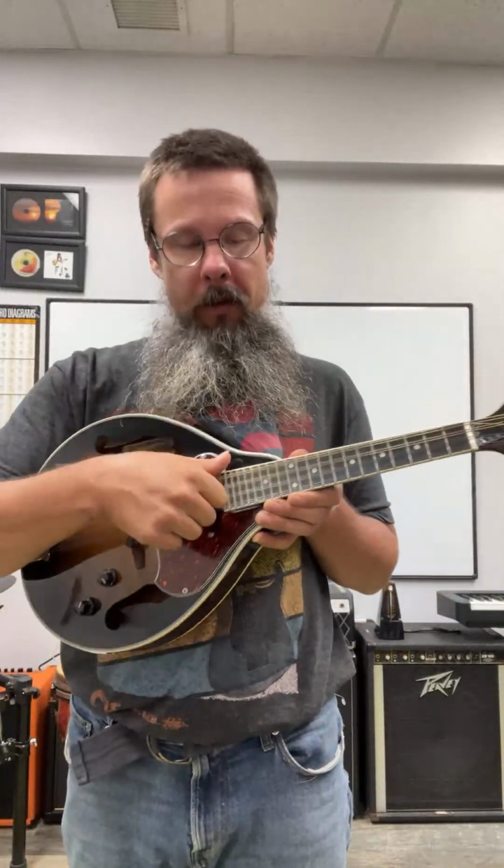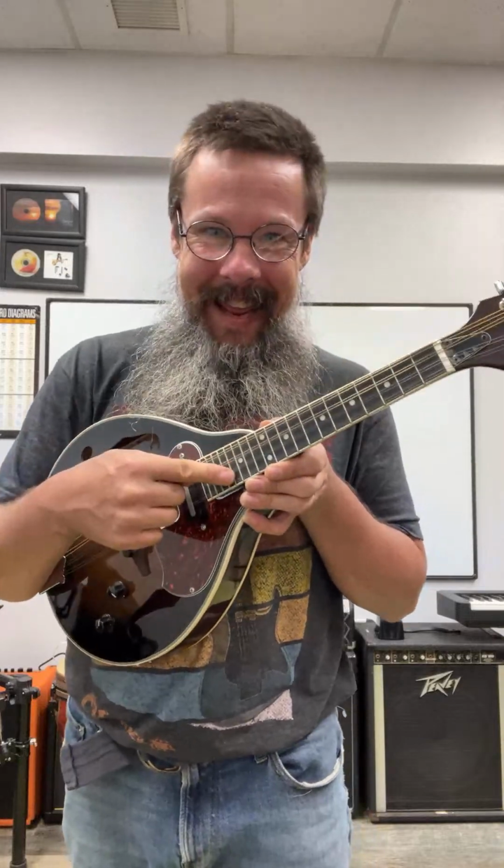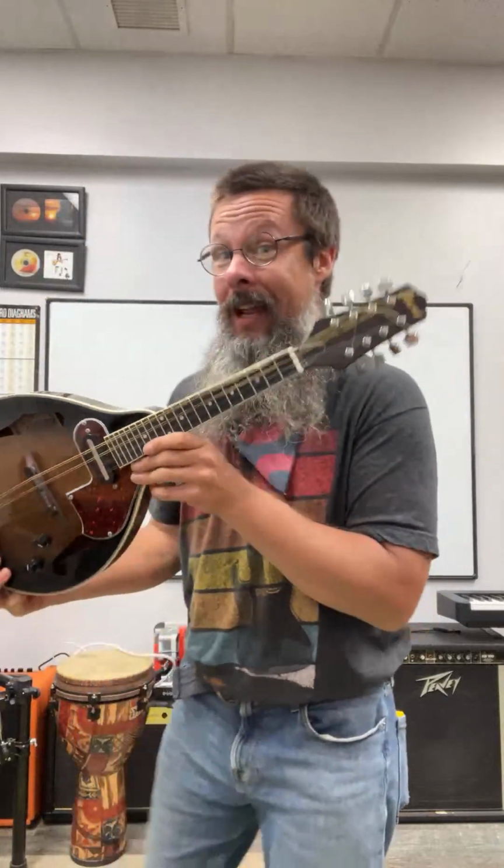We know the names of the strings being G, then a D, an A, and then an E. It follows the same fret logic that you would with anything. So what we're gonna do is draw that really quick, put it together with the idea of the circle of fifths, and have fun doing it.